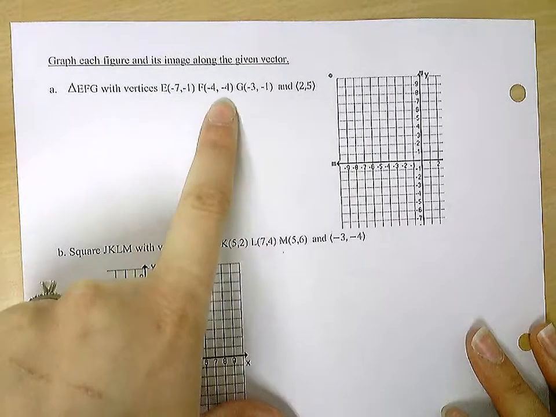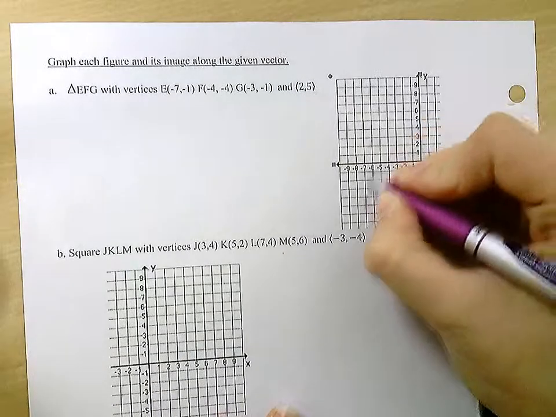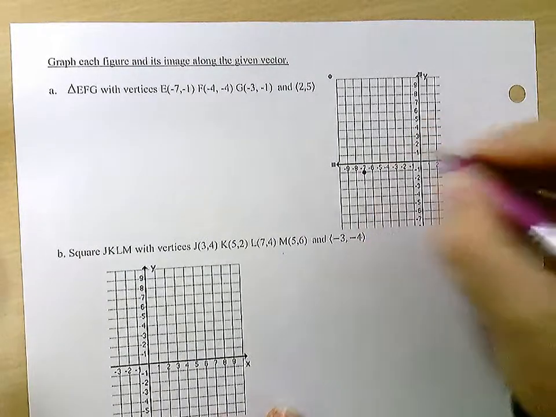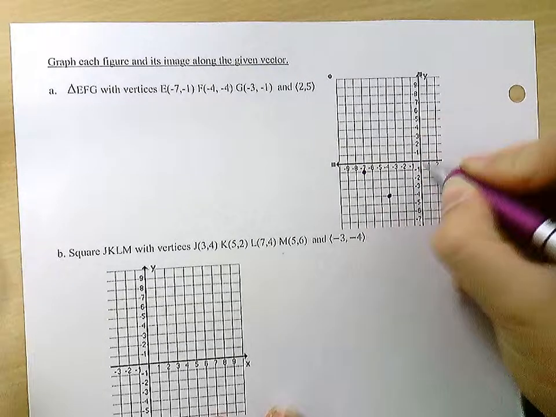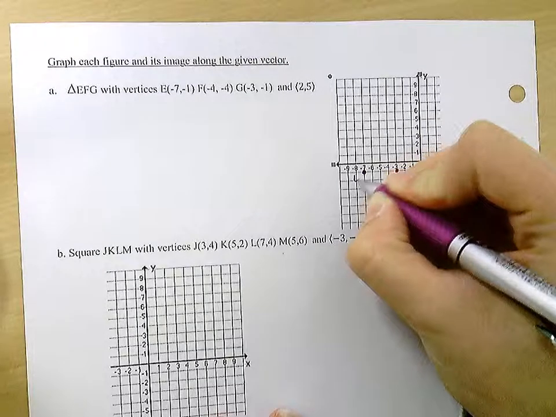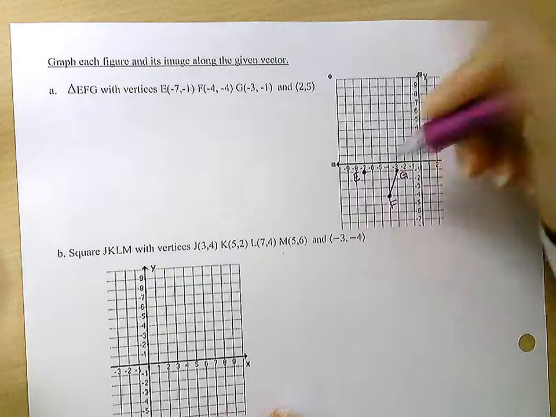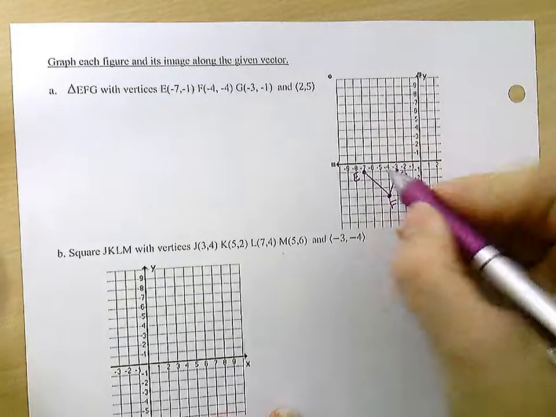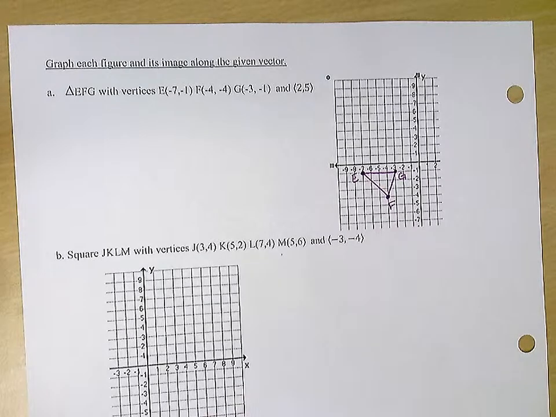Graph point E, point F, and point G. If you would like a straight edge, I do have rulers up here as well, if you'd like one.